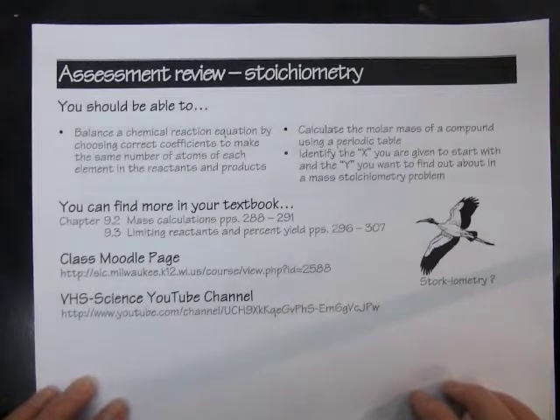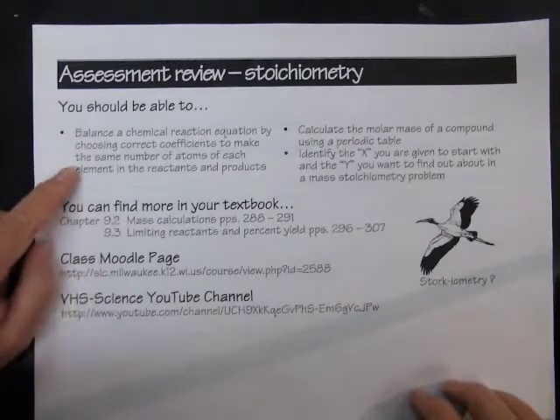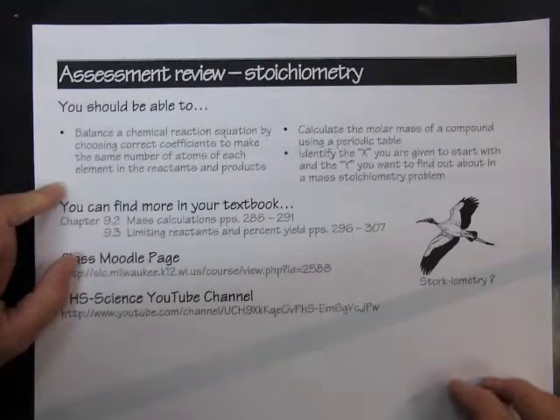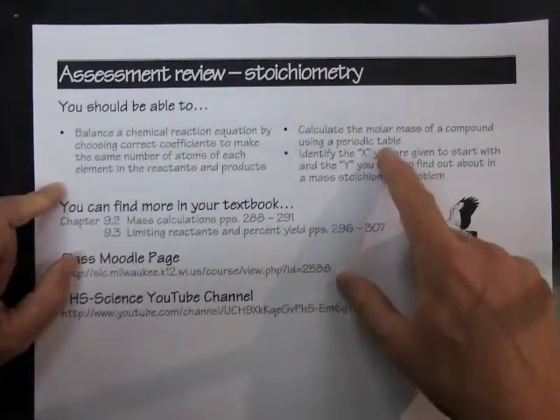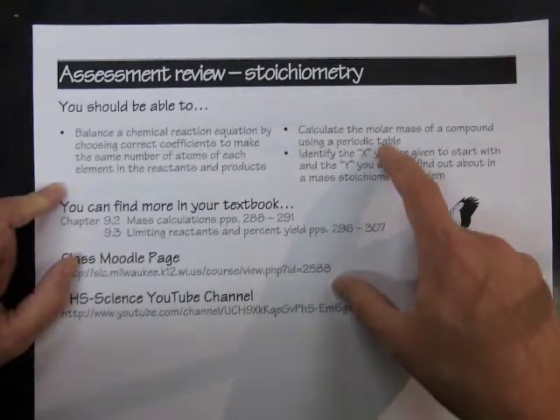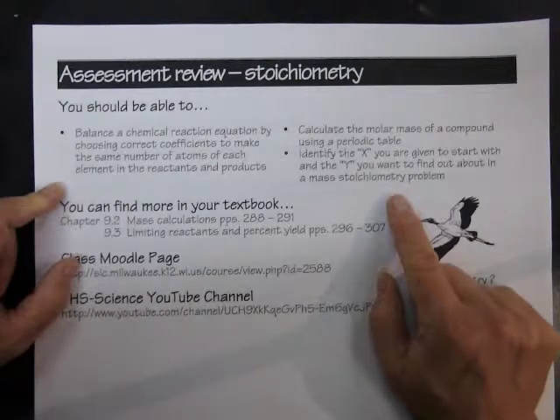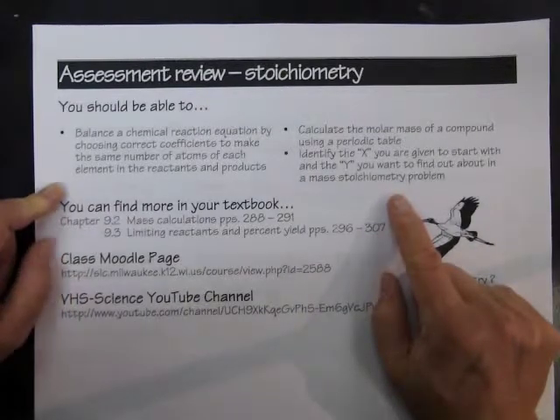The things that you should be able to do: you should be able to balance a chemical reaction equation by choosing the correct coefficients to make the same number of atoms of each element in the reactants and products. In other words, that there's conservation of matter, conservation of mass. You should be able to calculate the molar mass of a compound using that periodic table. And you should also be able to use our stoichiometry solving steps to turn the mass of one substance into the mass of another. We'll review the X and the Y strategy that we've been following.